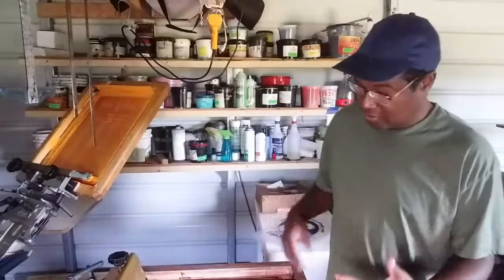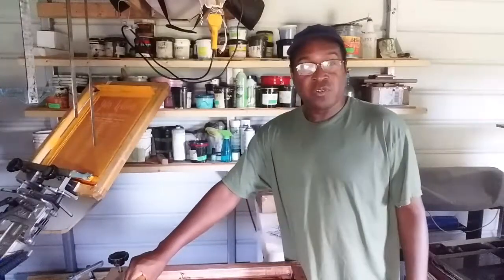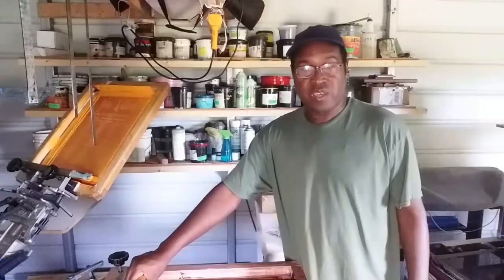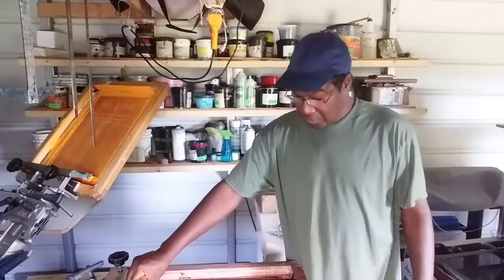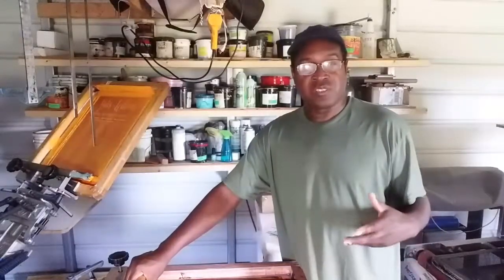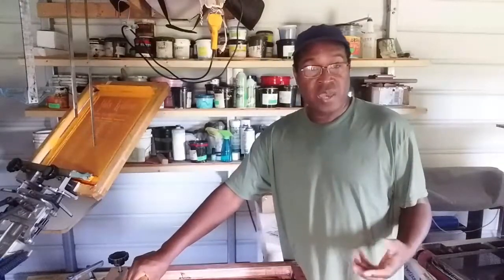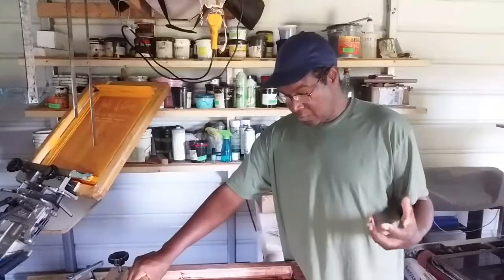So this is the end result of the photograph on a t-shirt from a low quality photograph. I converted it to grayscale, and then I converted it to halftone so that it will print.